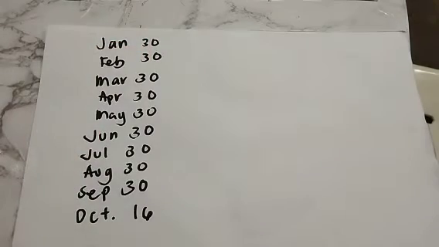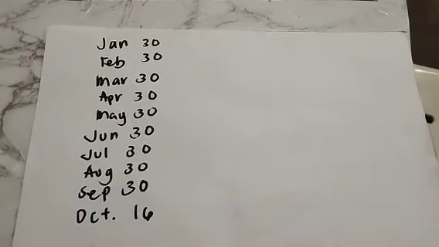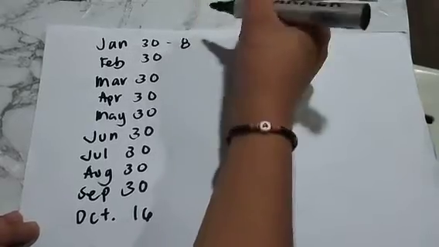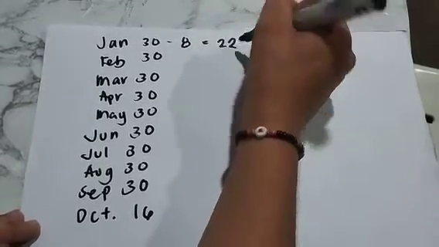Next, isasubtract natin tong days ni January sa eksaktong date kung kailan nagsimula. So, dito sa given natin, January 8. So, meaning, subtract natin itong 30 sa 8 equals to 22. Now, pwede na natin silang i-add ulit.